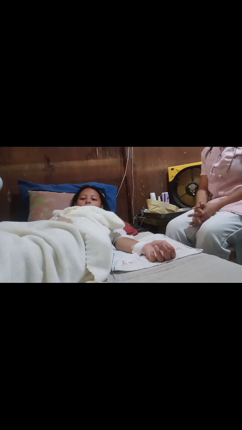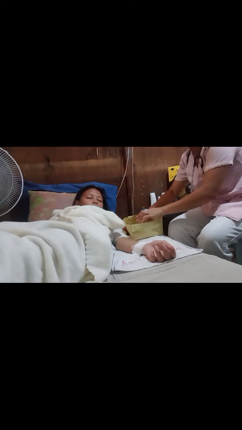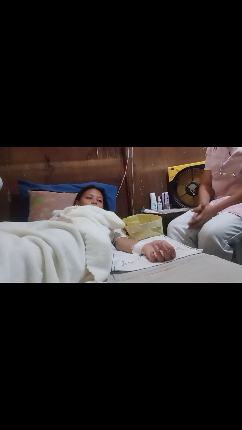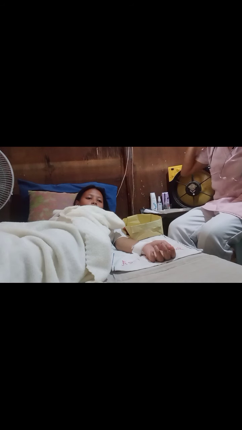So once the patient is comfortable, place the waste receptacle. Then wear your face mask. And then wash your hands or sanitize your hands.